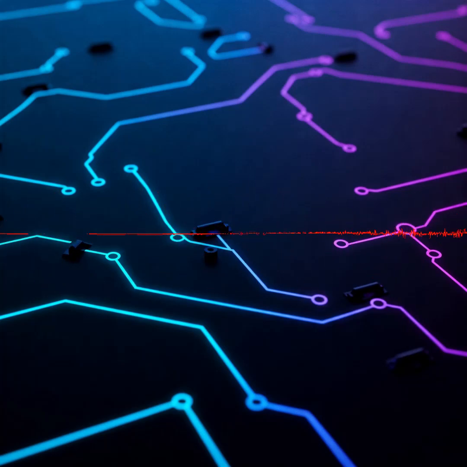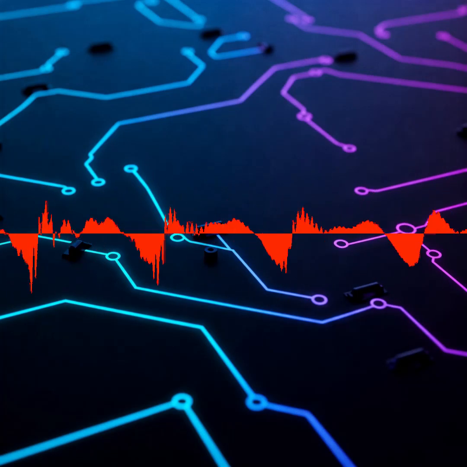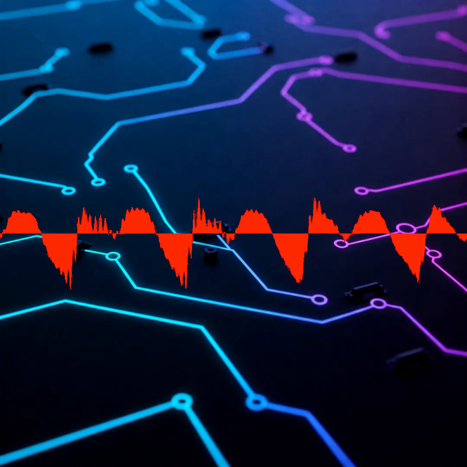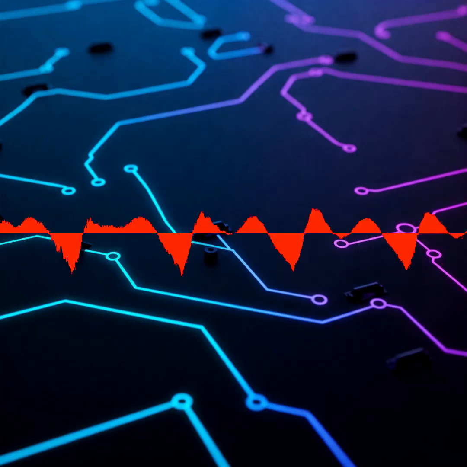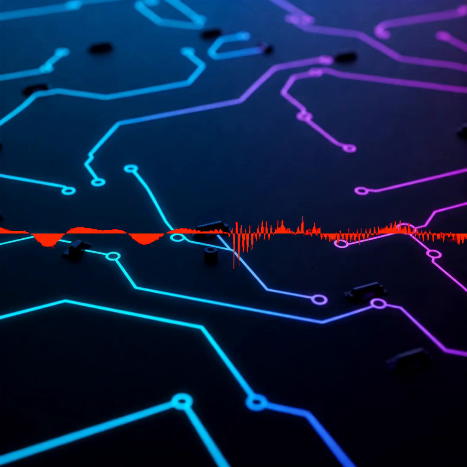And remember, circuit analysis isn't just about solving equations. It's about understanding the flow of energy, the interactions between components, and the elegant simplicity that can emerge from apparent complexity.